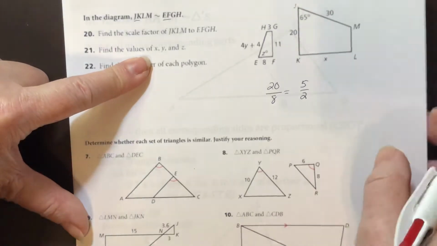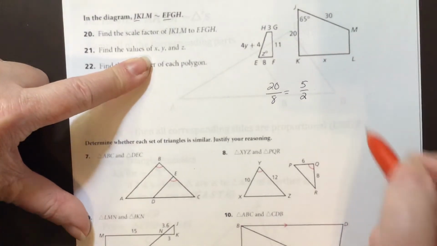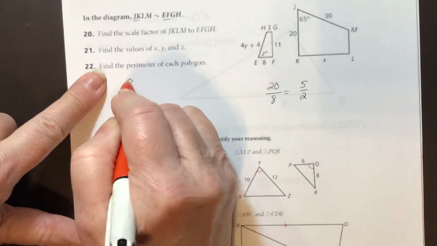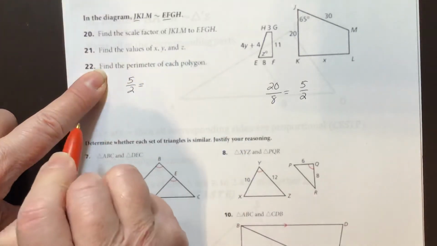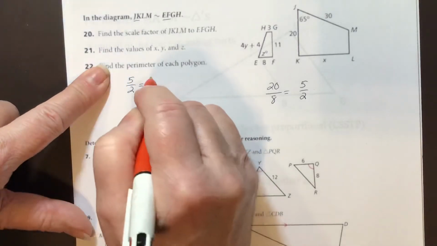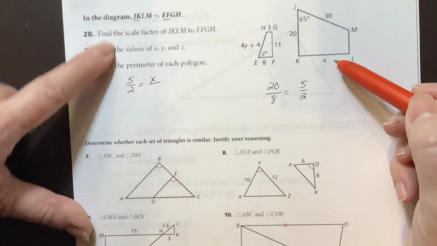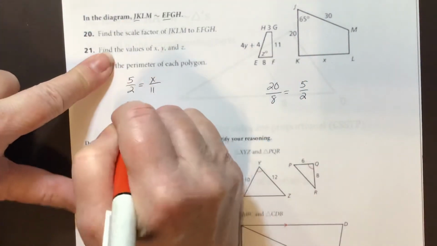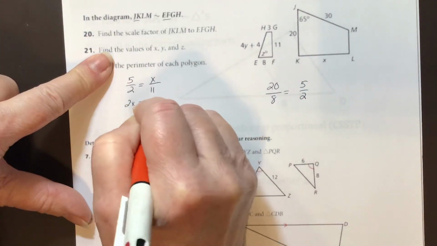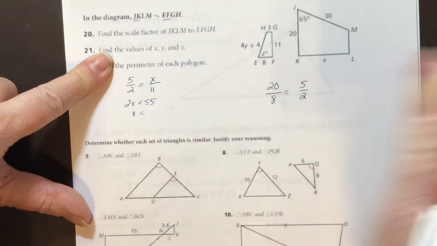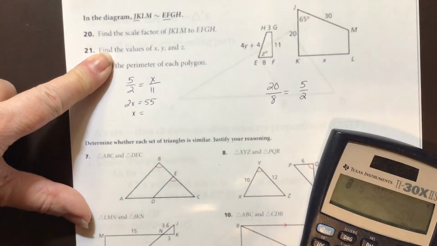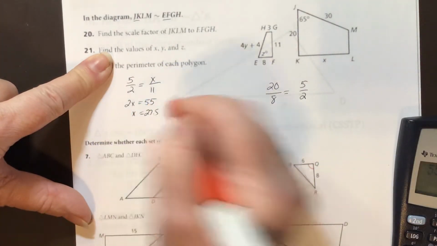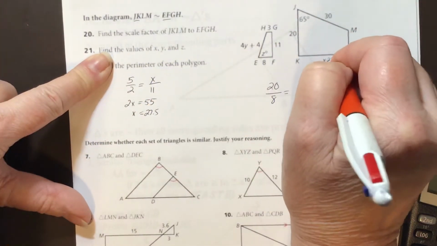So let's see if I can quickly do that for you so we can actually find the perimeter. 5 is to 2 as, where's X? X is to KL. KL is going to match up with FG. So we have 2x equals 55. X equals 55 divided by 2, and that's 27.5. Okay, so X is 27.5.